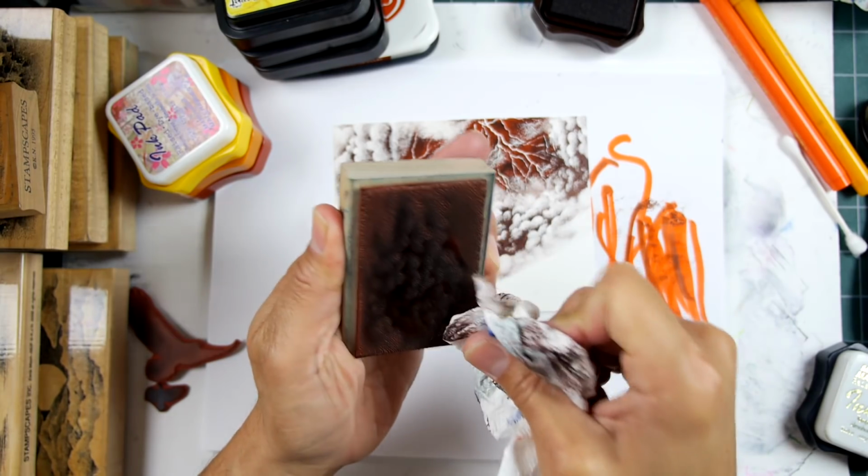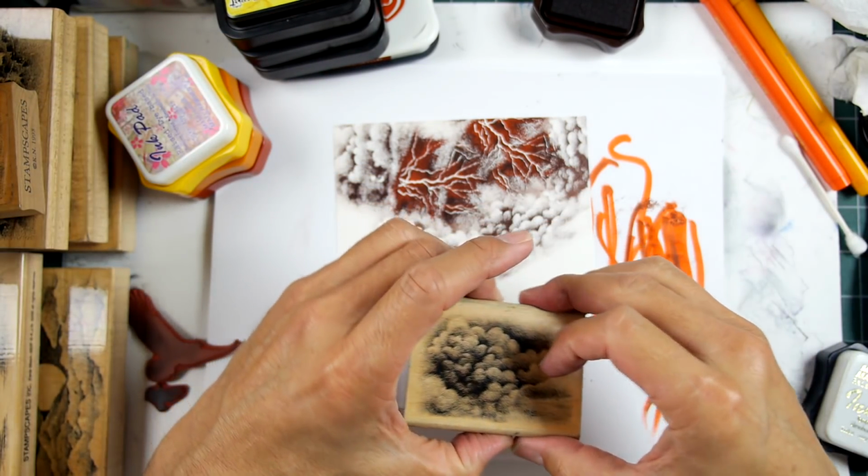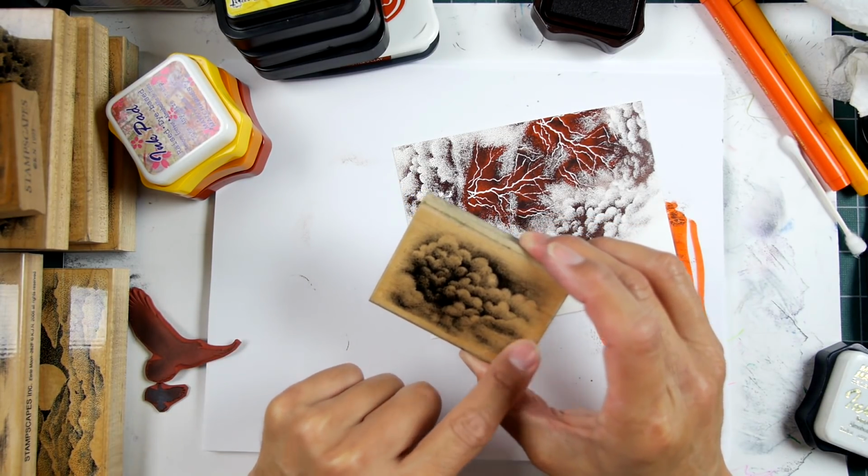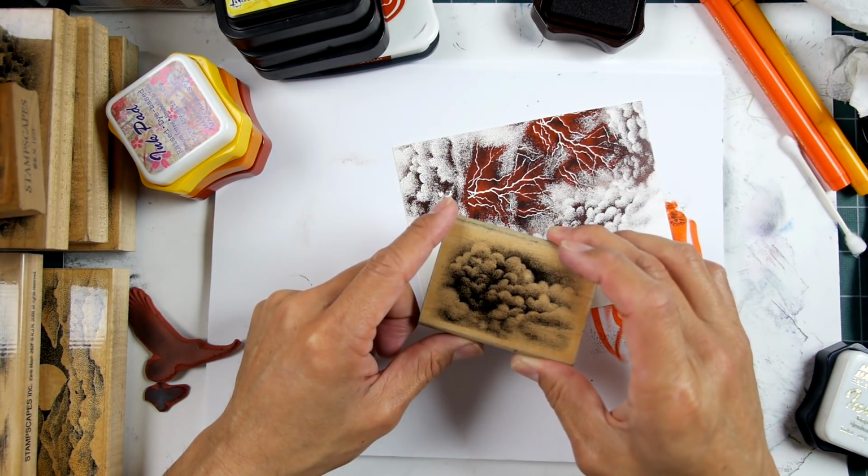I'm going with the dark brown. Again, it's the dark brown that was used on the lightning. Okay, now see, every time I do this, I'm blotting off the edge, but I'm also changing the angle slightly, okay?